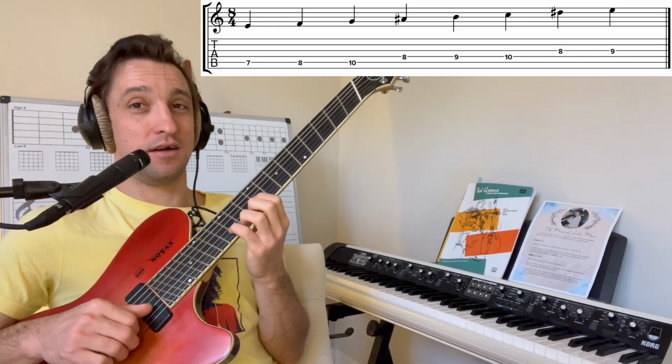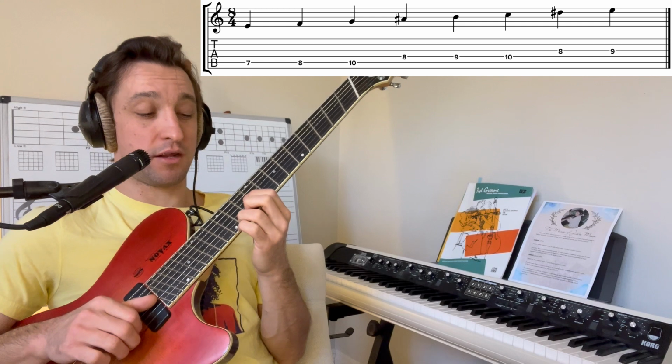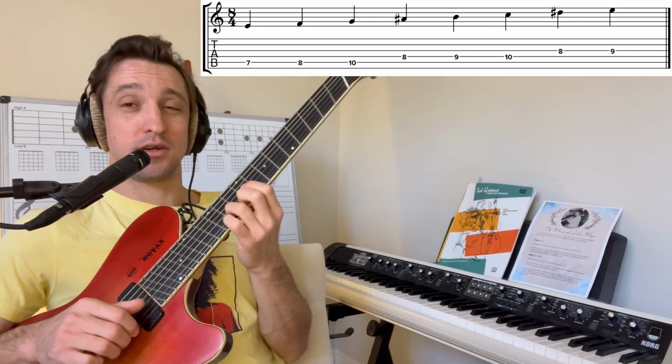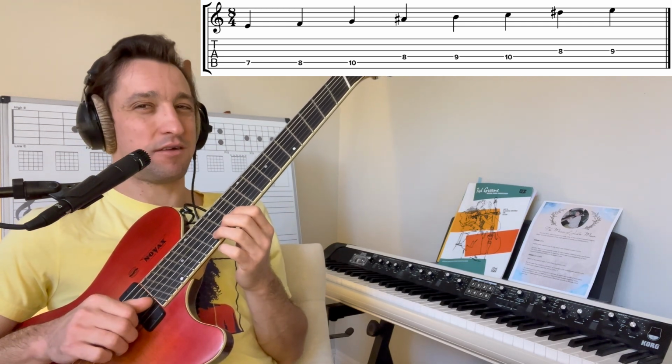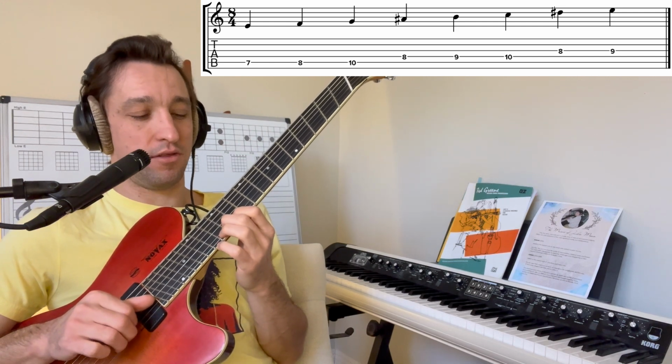And then you got, well, actually the major 7 and the augmented 4th. Believe it or not, that's a major sound, that sharp 4. It's not a flat 5, because we have the 5th.